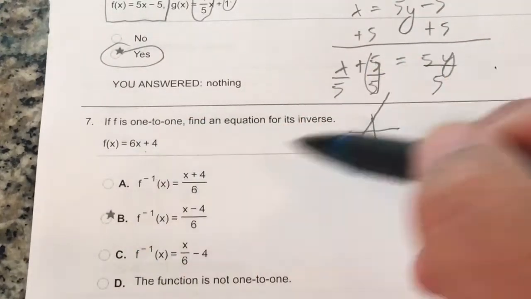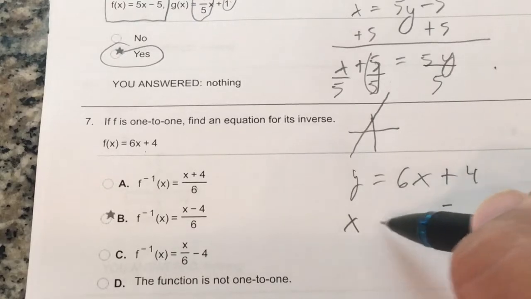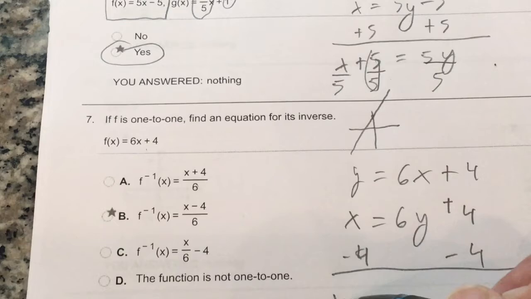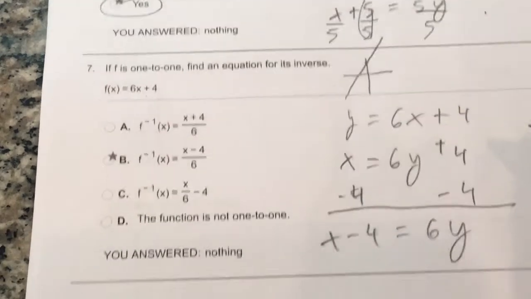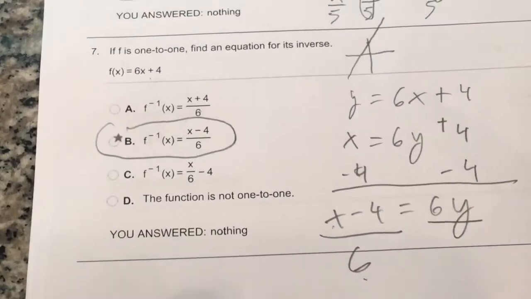Next, I'm going to have to find the inverse of it. So I'm going to rewrite it as y equals 6x plus 4. Flip-flop the x and y, so x equals 6y plus 4. Subtract 4 from both sides. X minus 4 equals 6y. Divide both sides by 6. So that's going to give me x minus 4 over 6, and it should be choice B in this scenario.